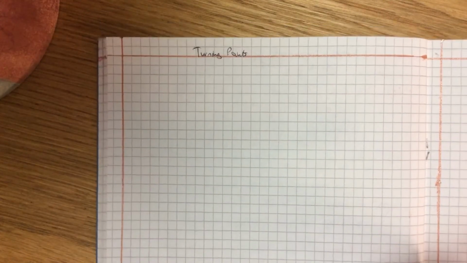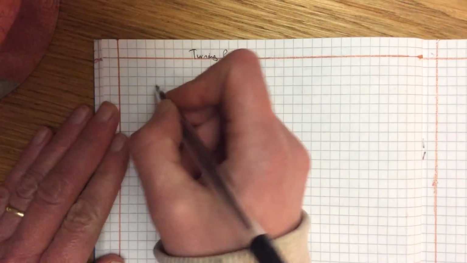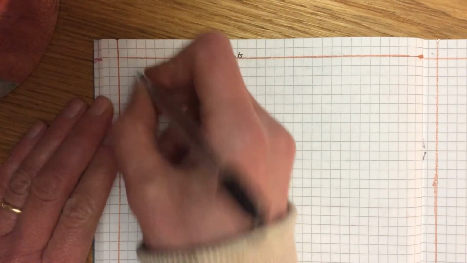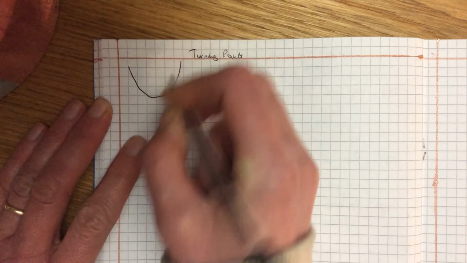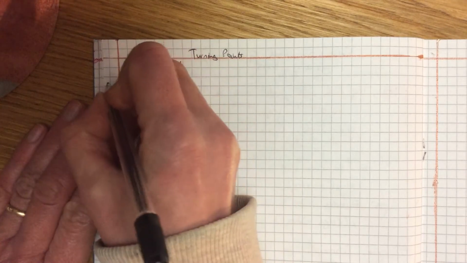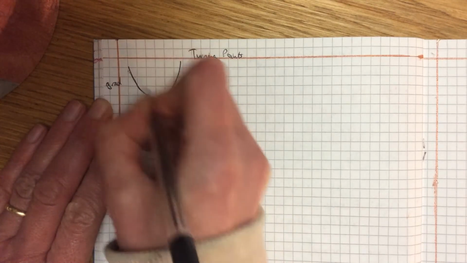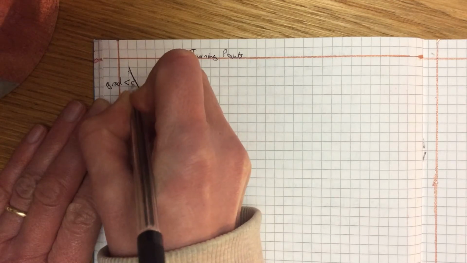Okay, we're going to start turning points. It's one of the applications of differentiation. I want to remind you what differentiation is. If you have a curve like this, see down this side, it's going down. So the gradient on this side is a negative. So the gradient is under 0.